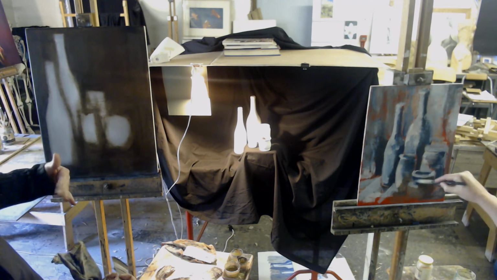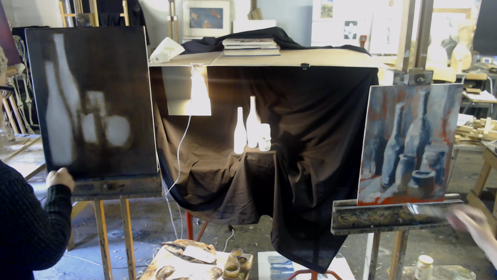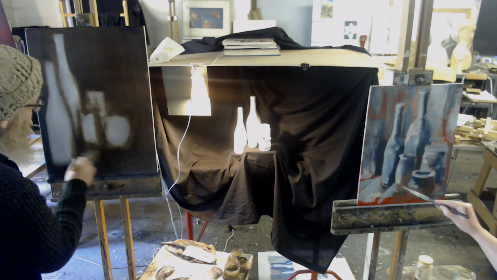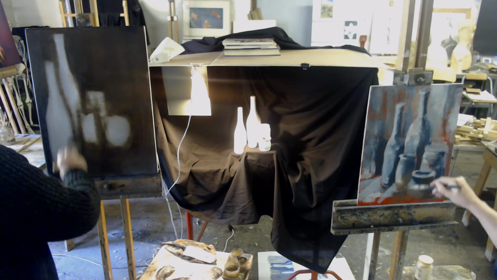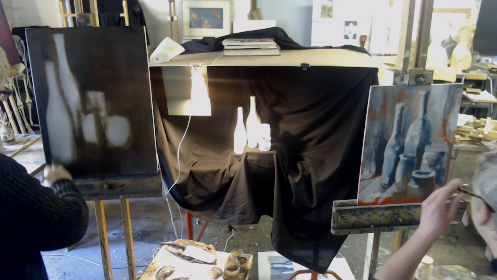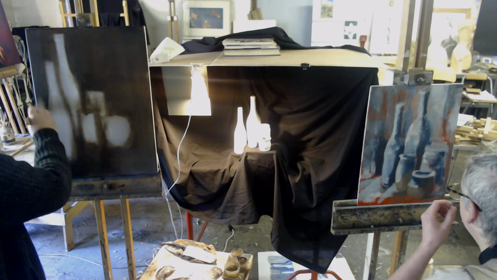So it can give you another illusion of the perspective within each object itself, or how it relates to its neighbour.